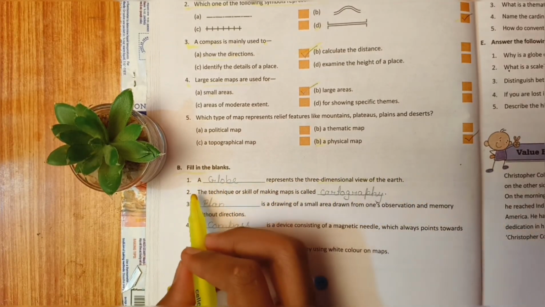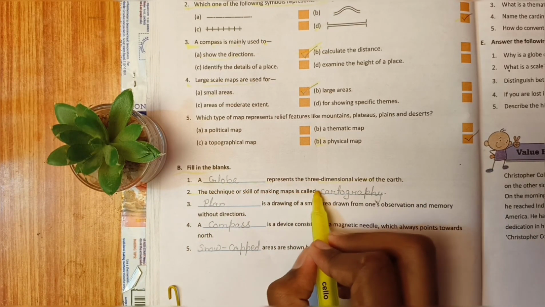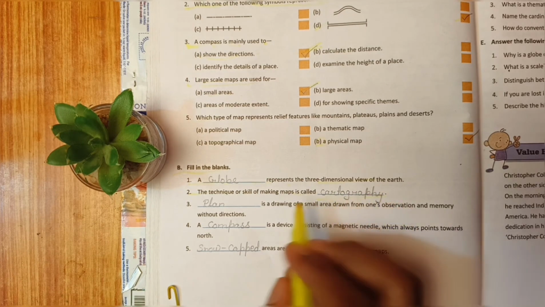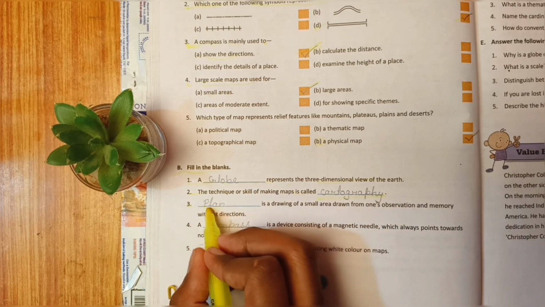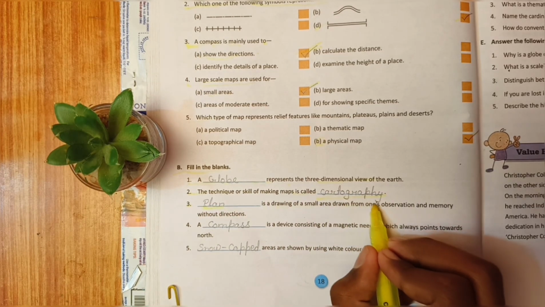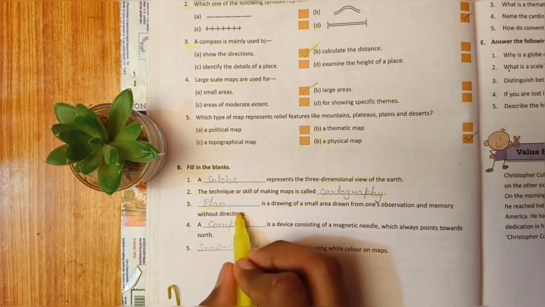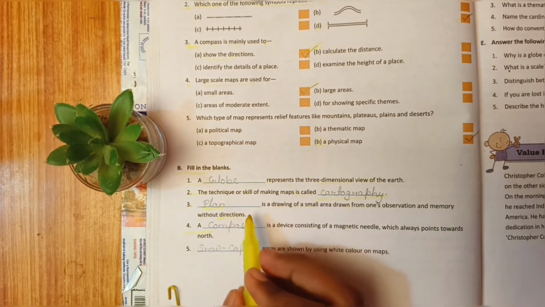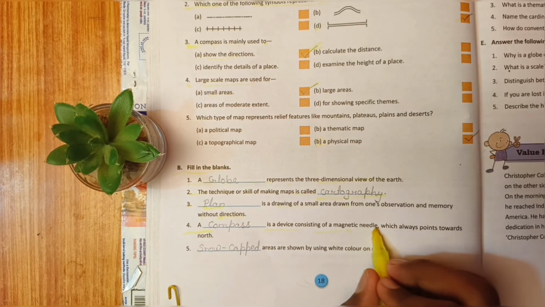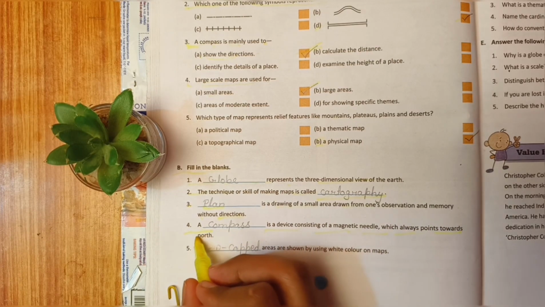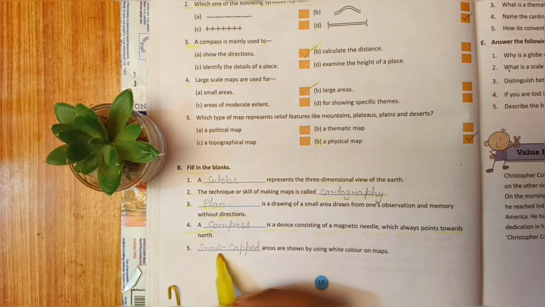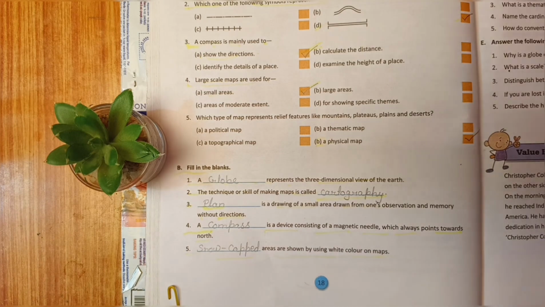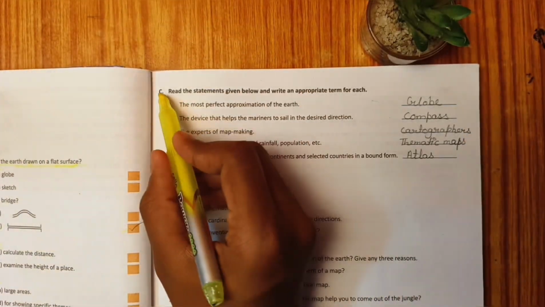First, a globe represents the three-dimensional view of the earth. Second, the technique or skill of making maps is called cartography. Third, plan is a drawing of a small area drawn from one's observation and memory without directions. Fourth, a compass is a device consisting of a magnetic needle which always points toward north. Fifth, snow-capped areas are shown by using white colors on map.